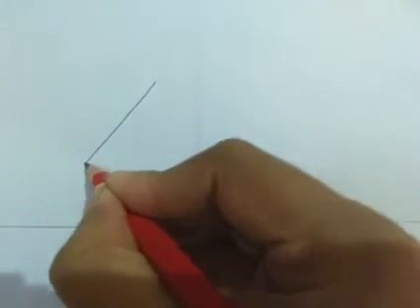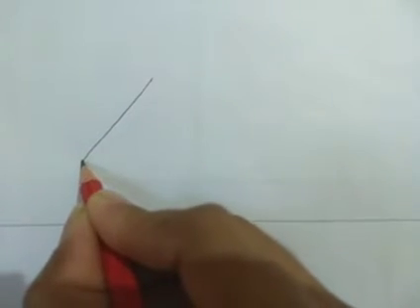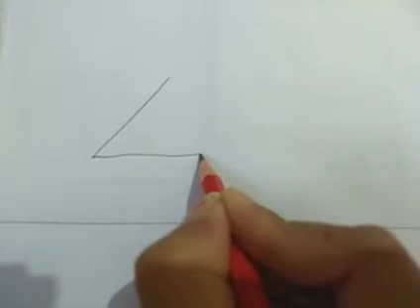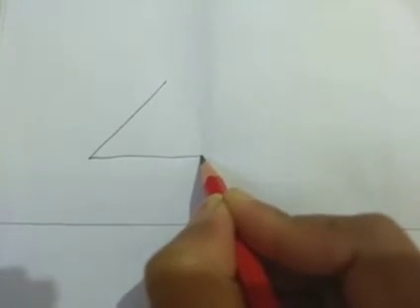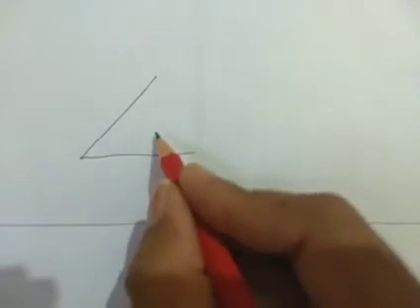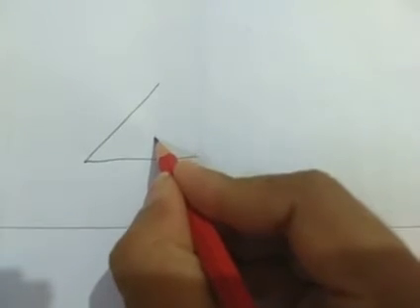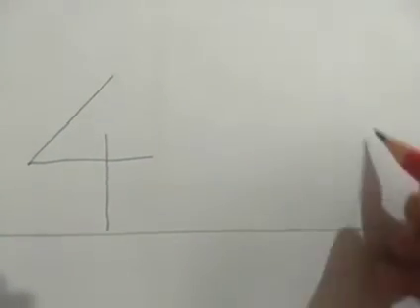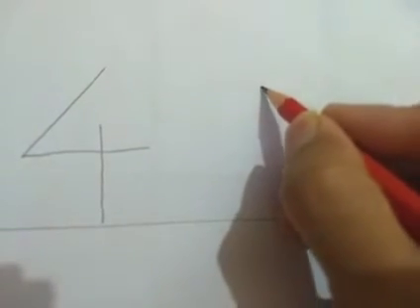It's a slant line, I stop. From this, I make a sleeping line. Stop. And now I'm going to cut it with a straight line. So here, I cut it with one straight line down. Yes, that's number 4.